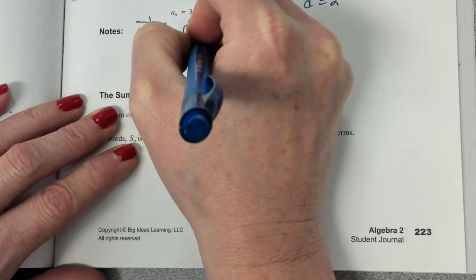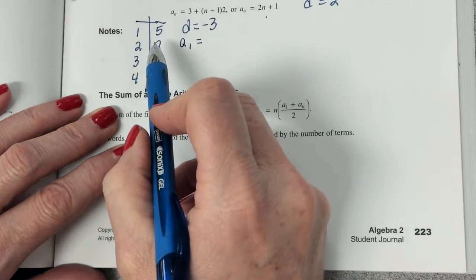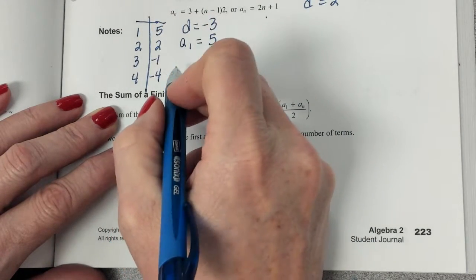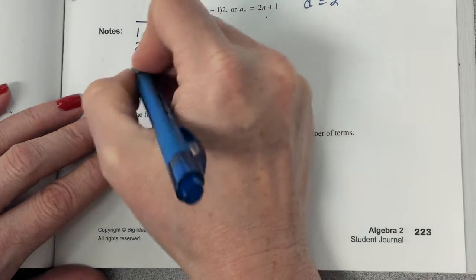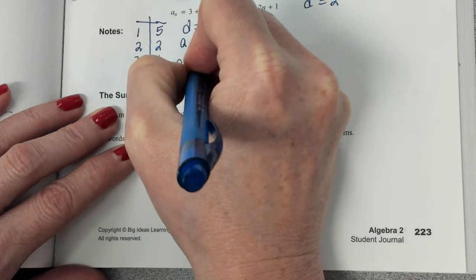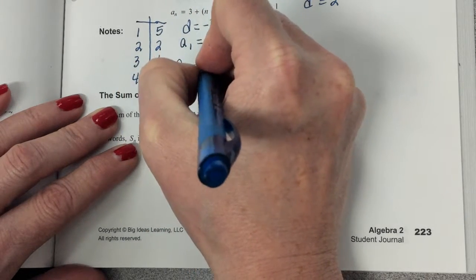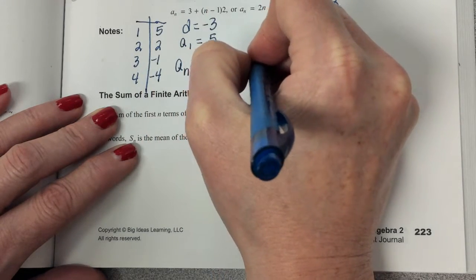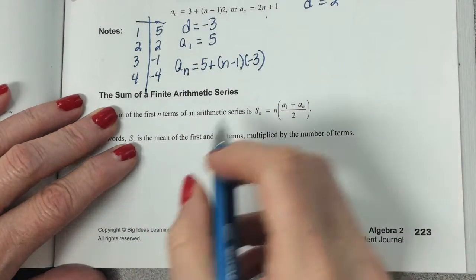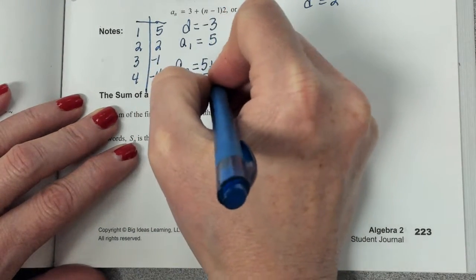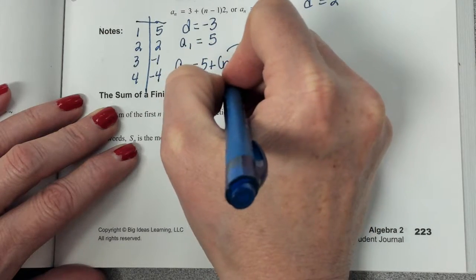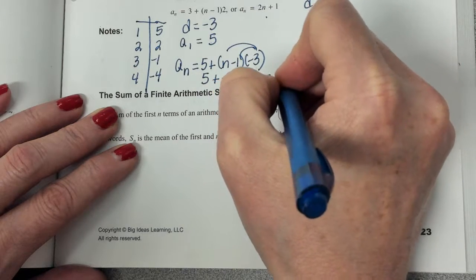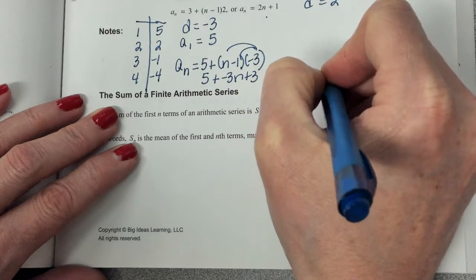I also have to know what a sub 1 is. That means our first term. So what is our first term? 5. And so now I can come up with the formula. The rule for this sequence is going to be a sub n equals a sub 1 plus n minus 1 times D. And now I just want to simplify that. So this is 5 plus, distribute, -3n plus 3. So it's going to be a sub n equals -3n plus 8.